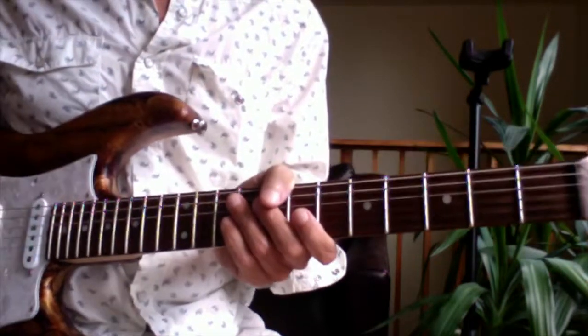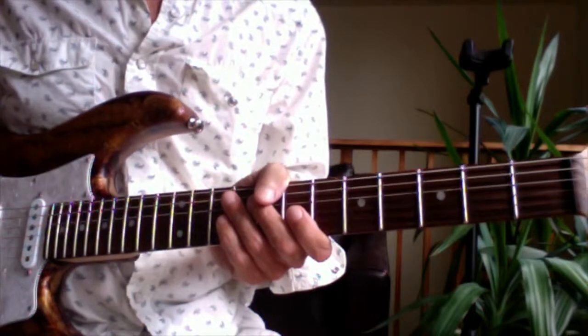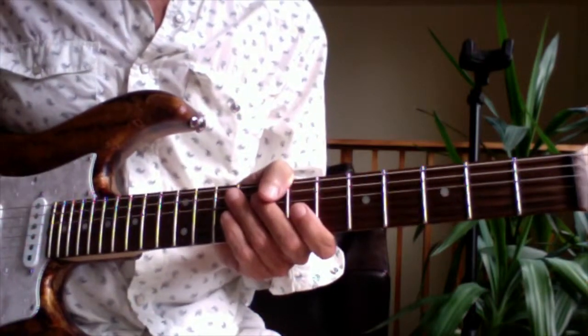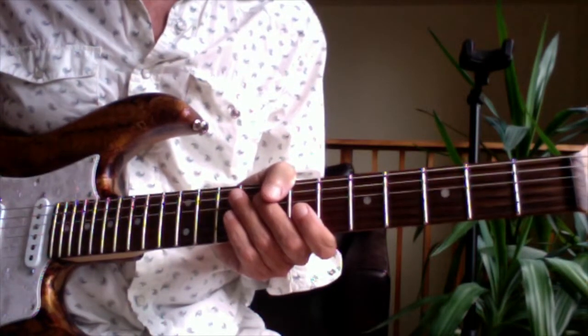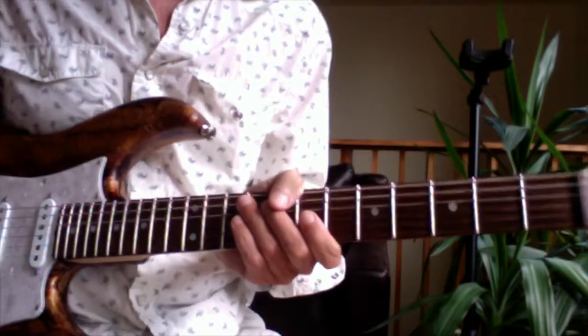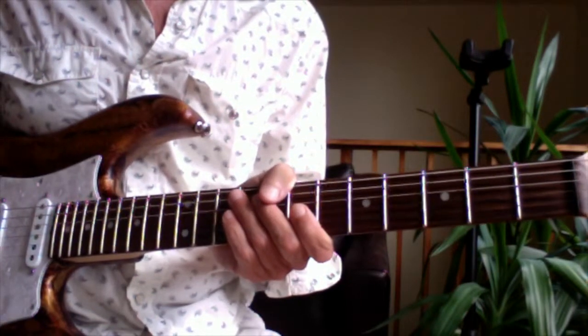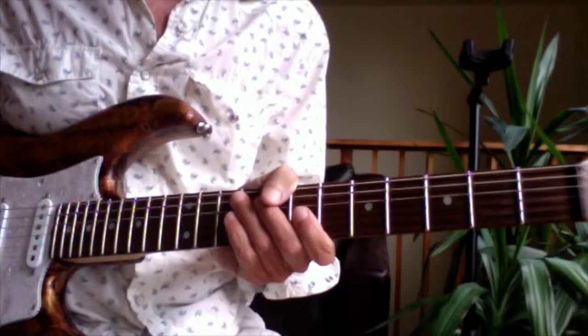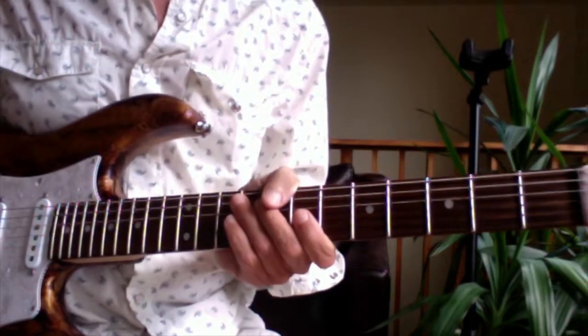Okay, so now into the new stuff we're going to talk about, which is interval shapes. We're going to look at this. You'll start to see how we're using these 3 and 4 string patterns more and more as we go right now, because we're going to start looking at interval shapes in relation to the 3 and the 4 string patterns.